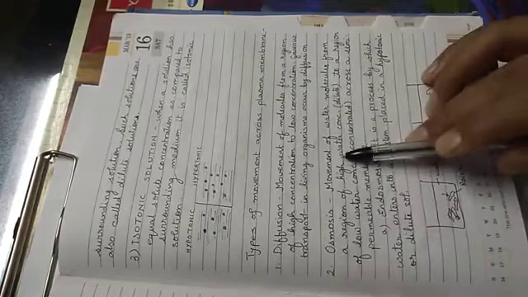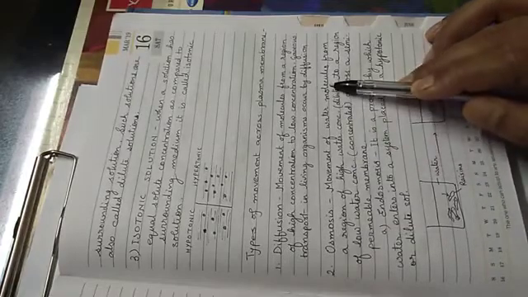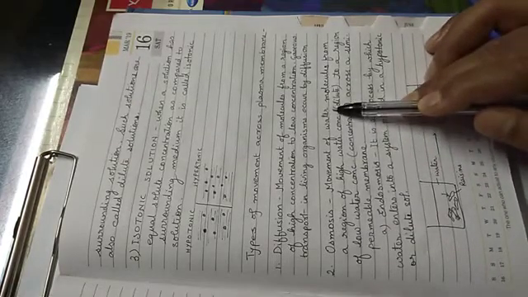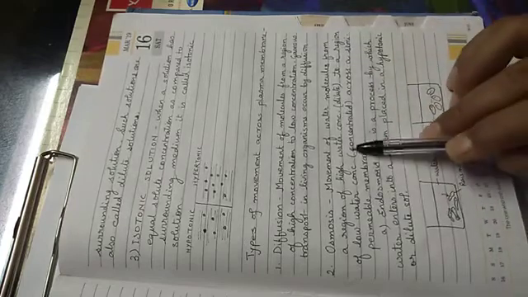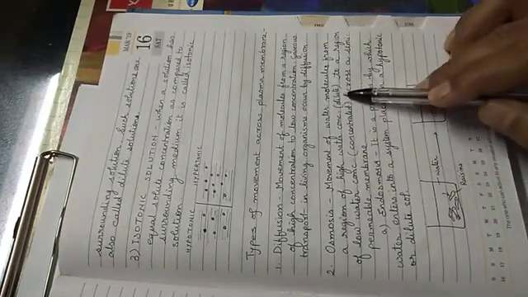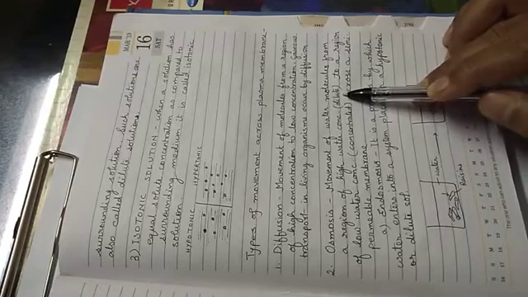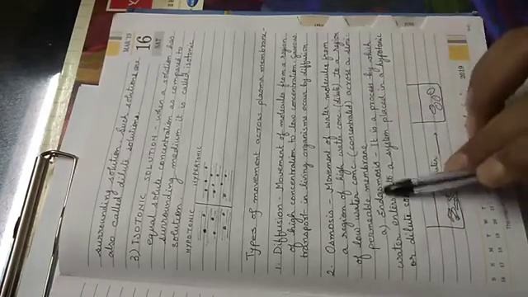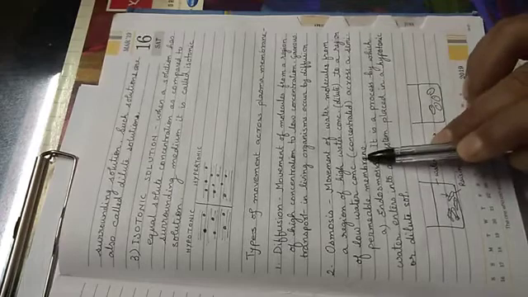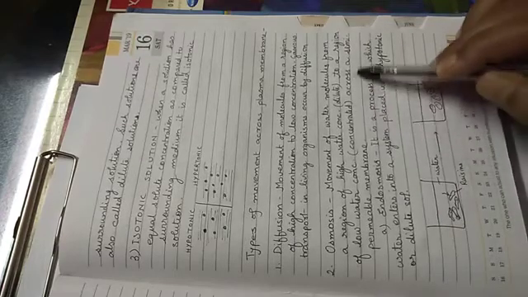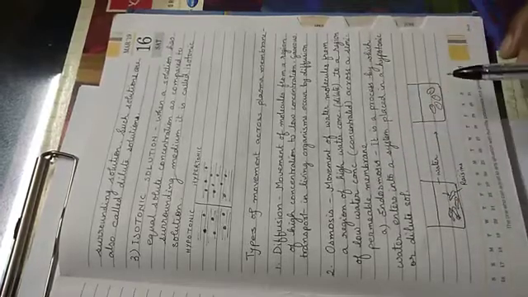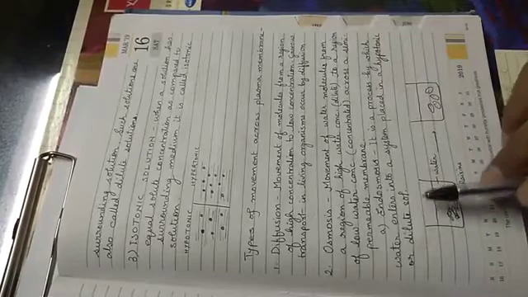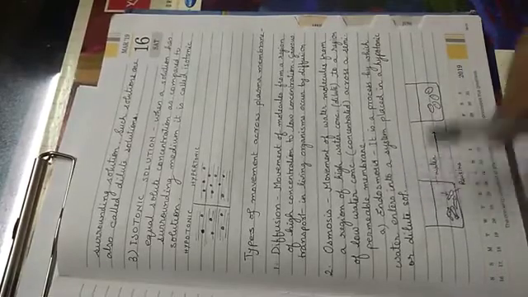What is osmosis? Osmosis is the movement of water molecules. We say water molecules because water is the most common solvent found in most solutions. So it is the movement of water molecules from a region of high water concentration, which is a dilute solution, to a region of low water concentration, which is a concentrated solution, across a semi-permeable membrane. That is the definition of osmosis. Now there are two types of osmosis: endoosmosis and exosmosis.